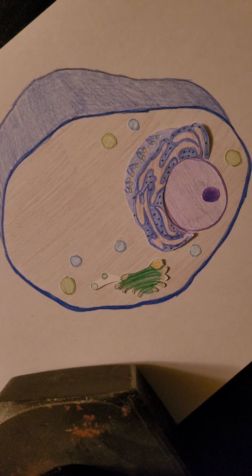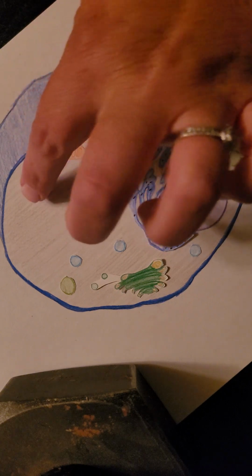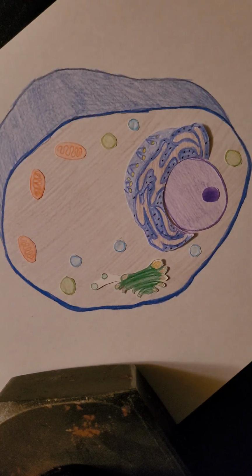Finally, we have reached the powerhouse of the cell, the mighty mitochondria. Mitochondria are oval organelles that have numerous internal folds known as cristae, which increase the surface area for ATP production. Mitochondria synthesize ATP using a variety of starting materials.